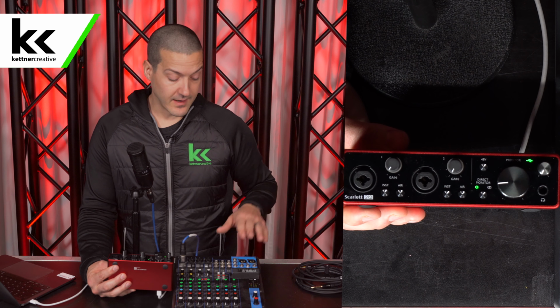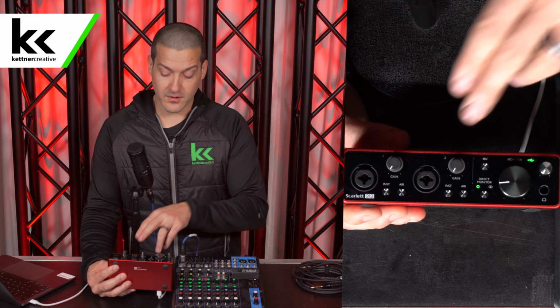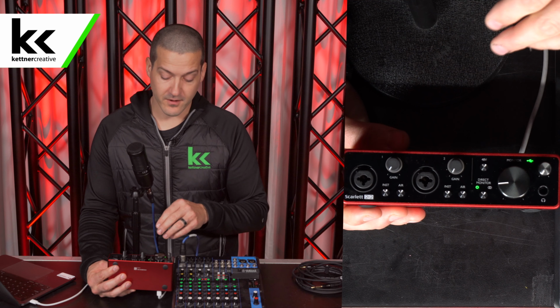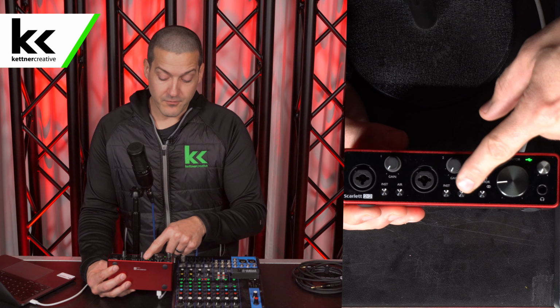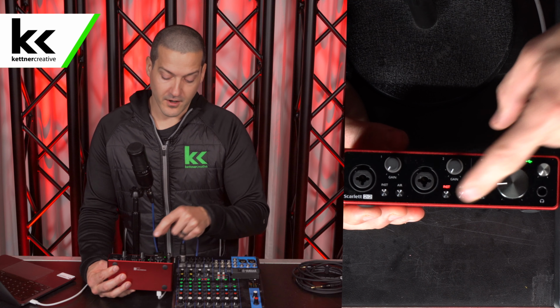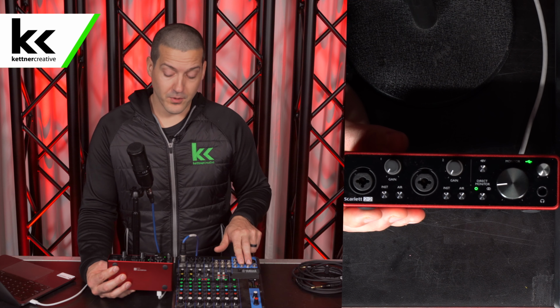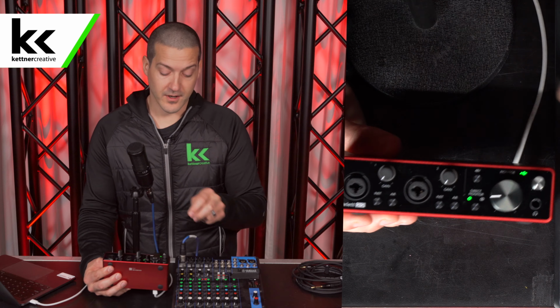Now, we want to connect a line level source, the audio mixer, to our audio interface, the Focusrite Scarlett. So by default, it is a line level input. If you want instrument level input, you just have to turn on instrument mode there, but we do want that off for the purposes of this video. So now what we're trying to do is we just need to take a 1/4 inch balanced output and connect that to the 1/4 inch balanced inputs of the Scarlett Focusrite 2i2.